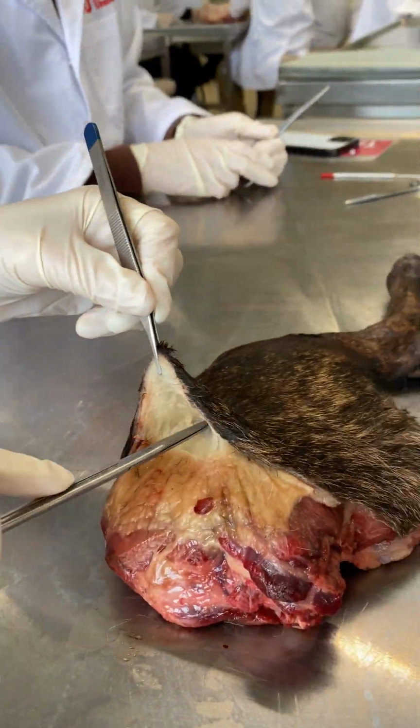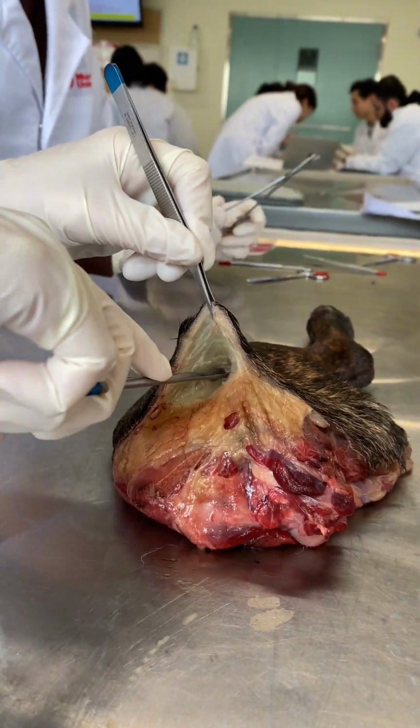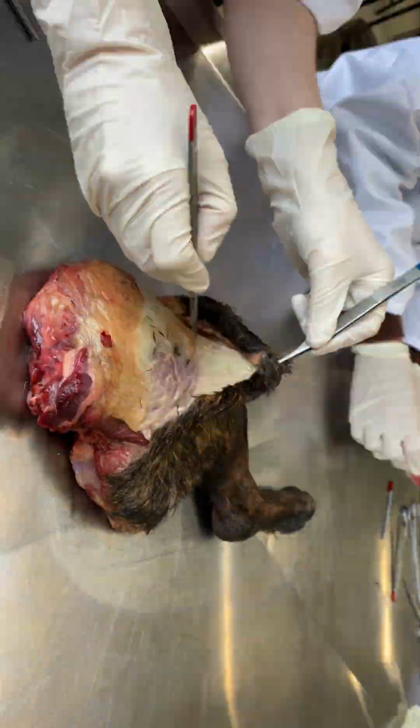To remove the skin, we have utilised a blunt dissecting technique, but have had to swap to a sharp technique due to our instrument struggling to cut through the fat.